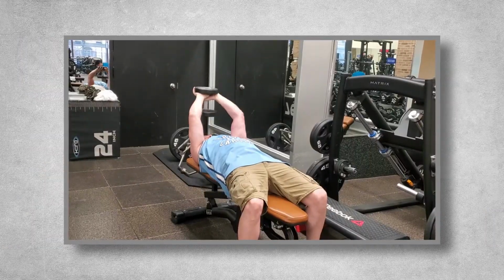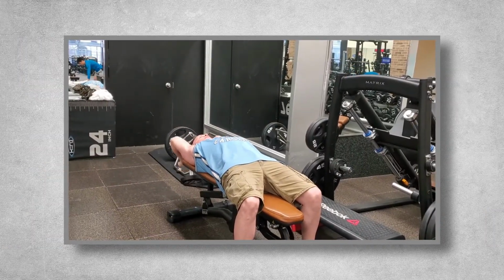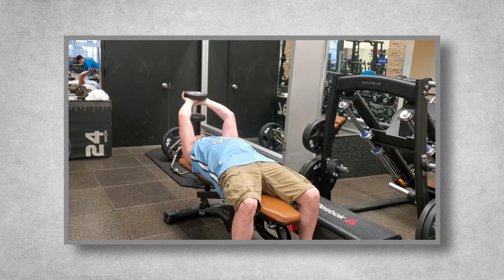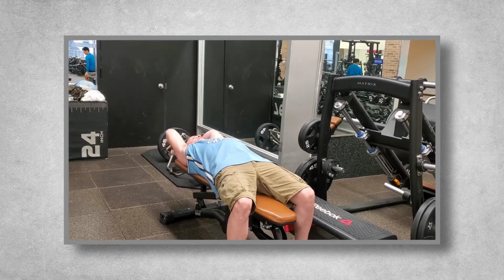And lastly, barbell or dumbbell pullovers are important because when performed properly, they can help improve shoulder mobility, which is also a problem with many people.